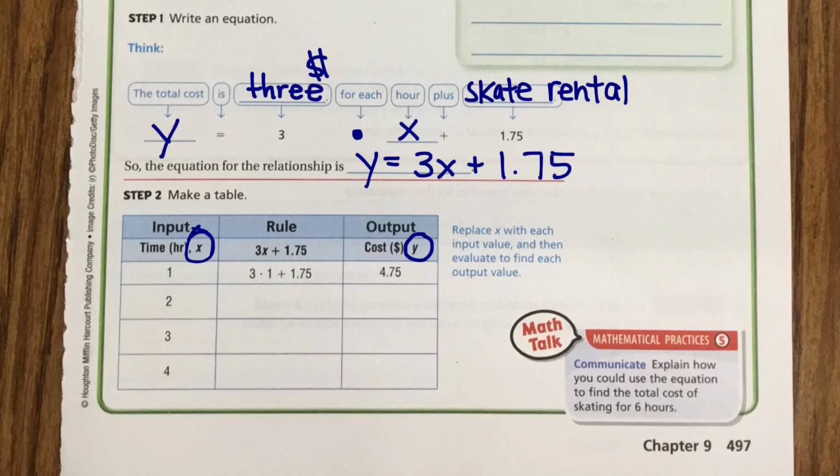All right, so I know what x is. So I'm going to come over here and I'm going to plug these in. So it wants me to plug in 1 for x, so I'm going to do that right here. So 3 times 1 plus 1.75. Okay, now my order of operations says which one do I have to do first? 3 times 1. So I'm going to say 3 times 1 is 3 plus 1.75.